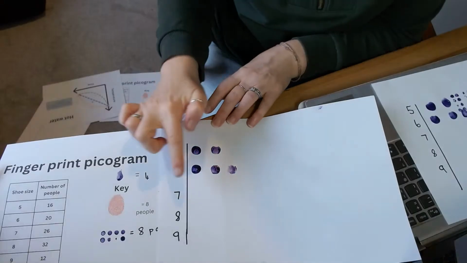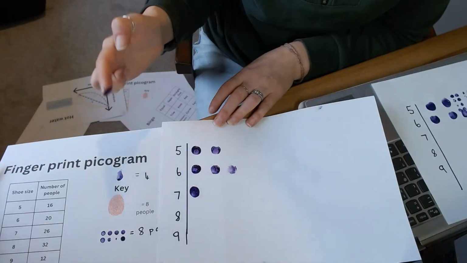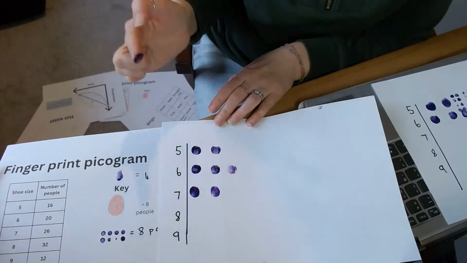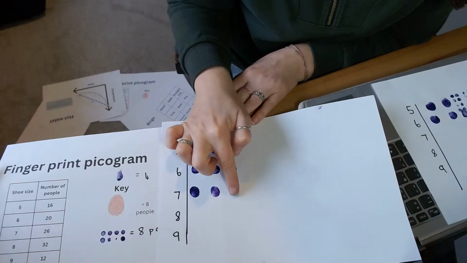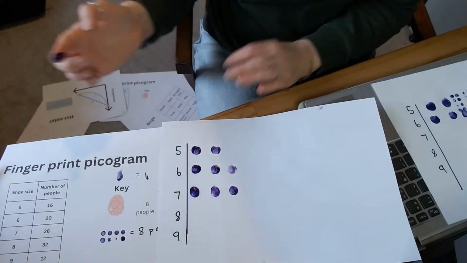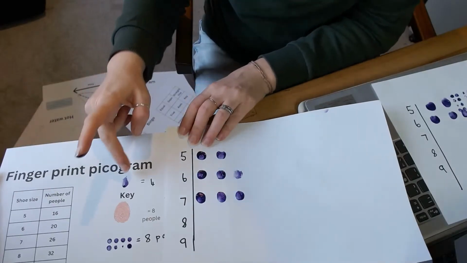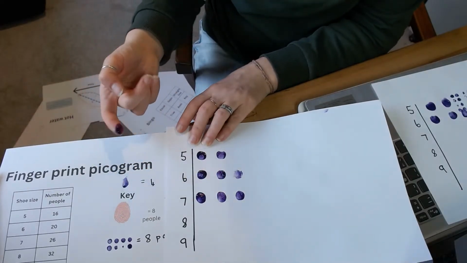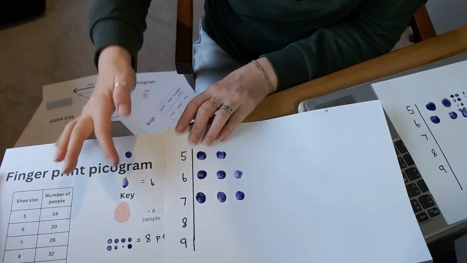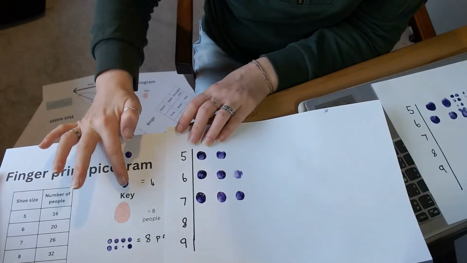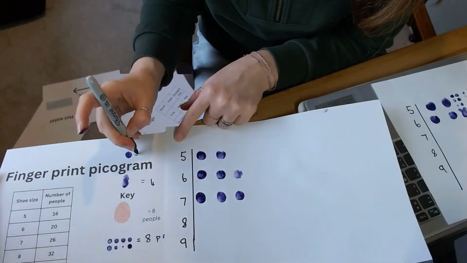Okay, so we're going up in our 8 times table again. 26 is not in our 8 times table. So we've got 8, 16. These are my full fingerprints. 24. Now I just need to represent 2 more people. That's going to be a bit more challenging, isn't it? So if half a fingerprint represented 4 people, we're just going to need like a little dot, quarter of a fingerprint, to represent 2 people.